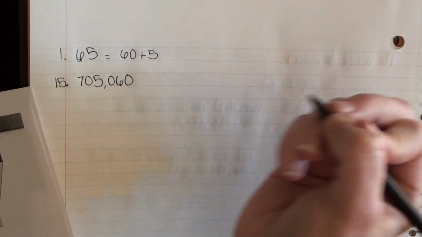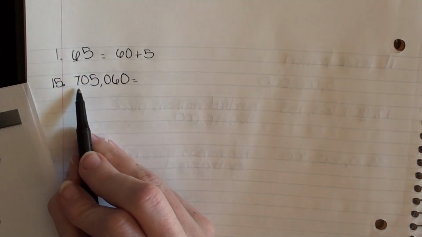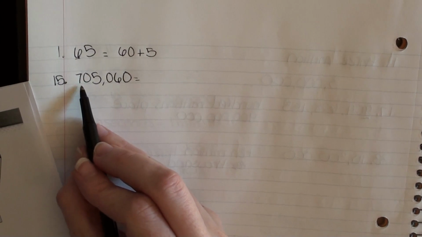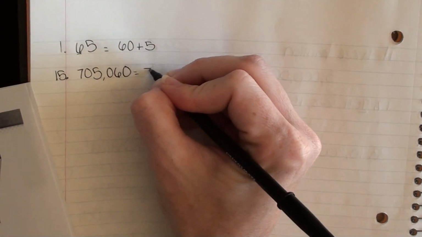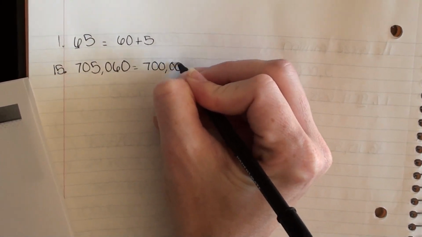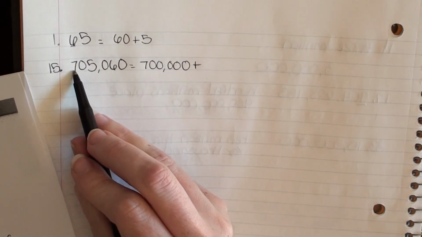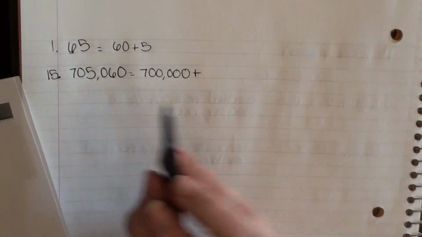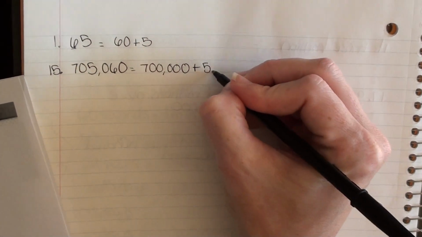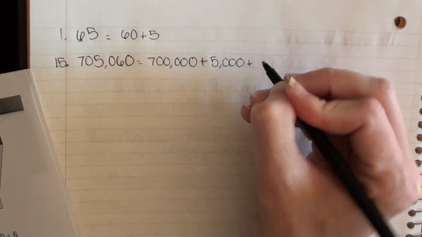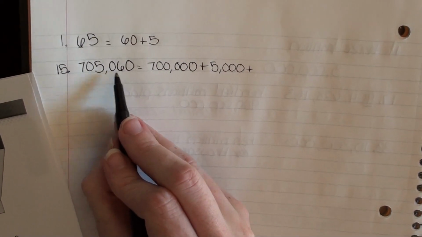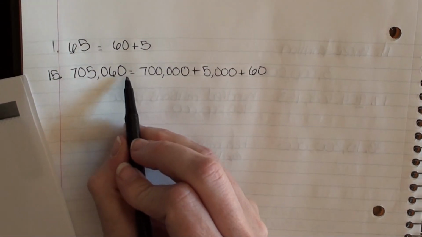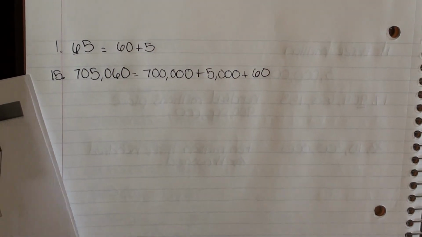705,060. And again, go by place value. So it starts here at the 100,000s place, and it has a 7, so it is 700,000 plus nothing in the 10,000s place, but there's something in the 1,000s place, a 5, so it is worth 5,000. Nothing in the hundreds place, but something in the tens, and that is 60. And of course, nothing in the ones, so I'm done. Okay?